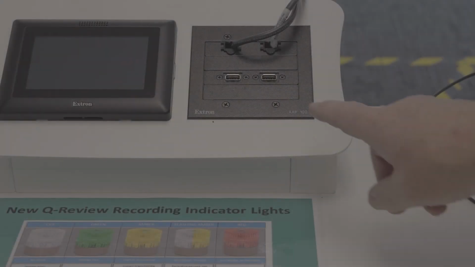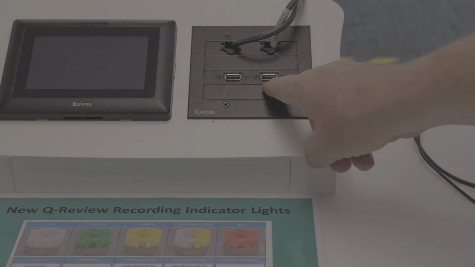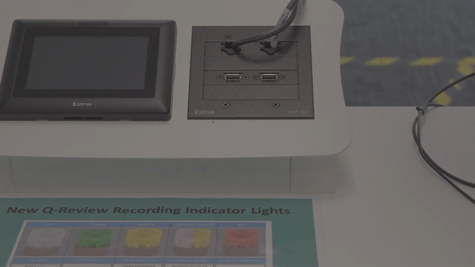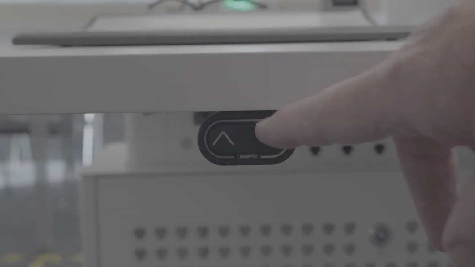There are 2 USB ports on the control panel. These are connected to the PC, and you can insert a pen drive to access your files. The height of the lectern is adjustable, and can be raised or lowered using the control buttons, located just underneath the work surface.